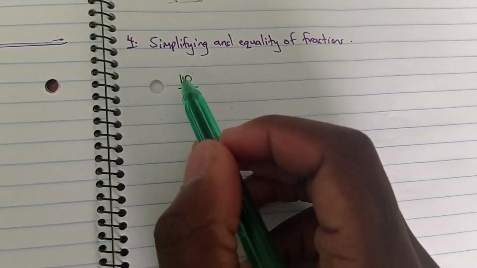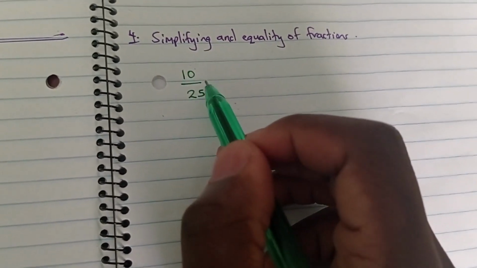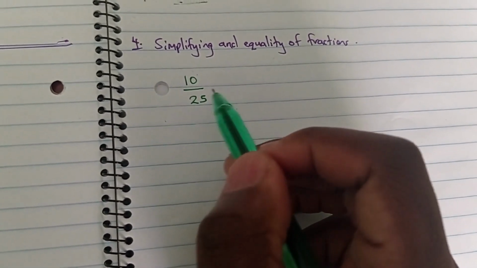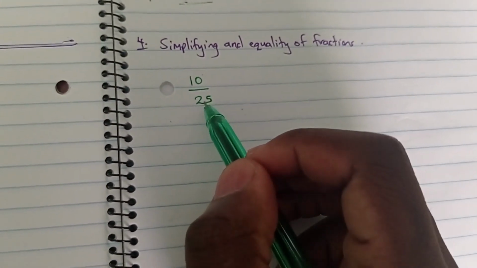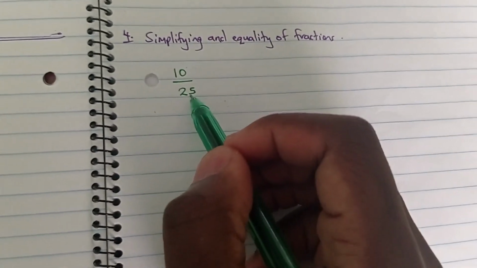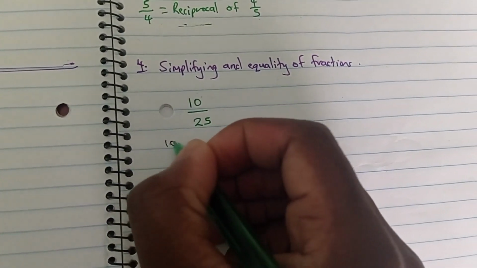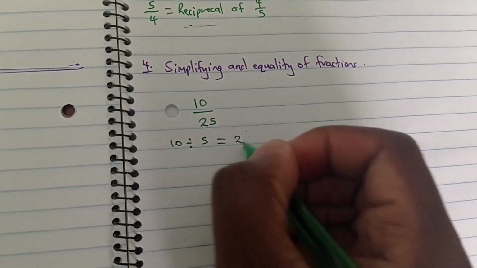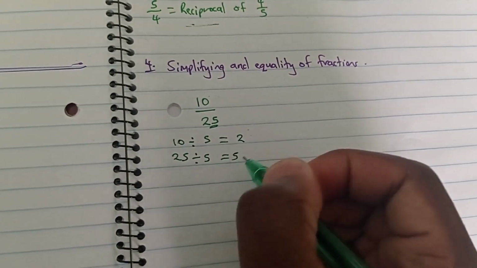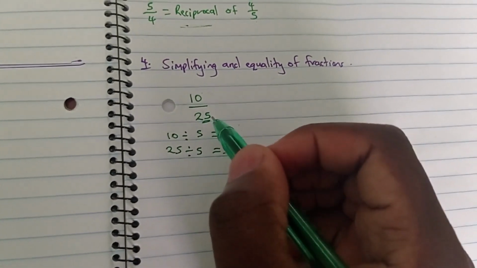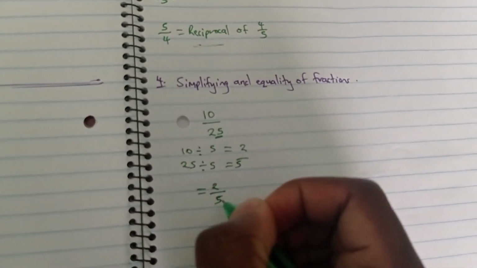You divide both the numerator and the denominator by a number that can divide both of them. So with this 10 over 25, you can divide both the numerator and the denominator by the number 5. When you divide 10 by 5, you'll get 2. Then 25 divided by 5, you'll get 5. So when you're told to simplify 10 and 25, the answer will be 2 out of 5.